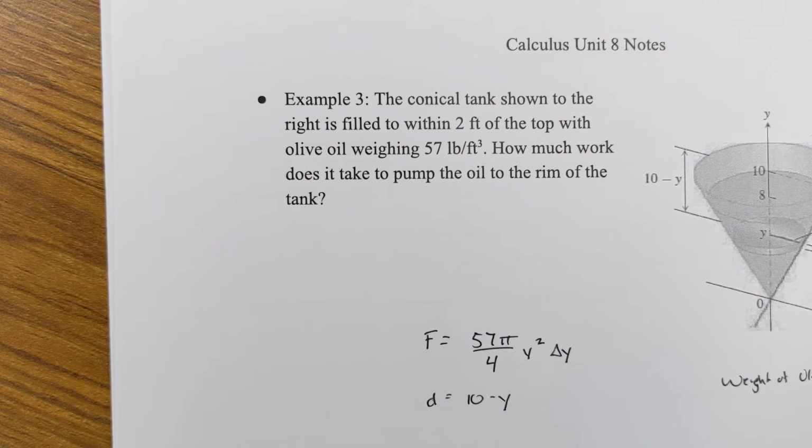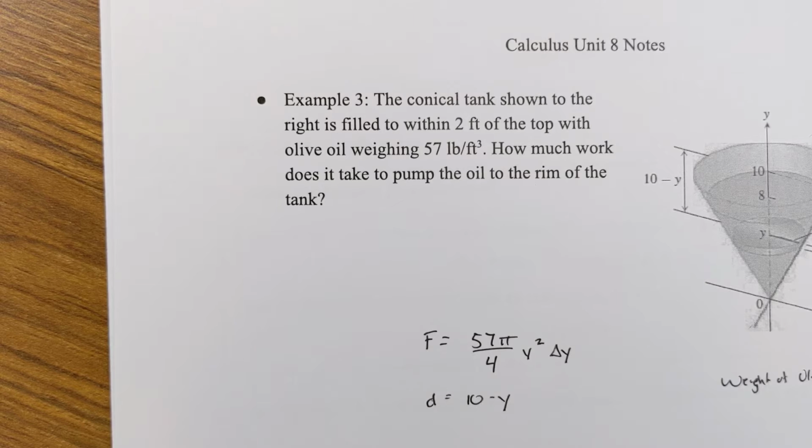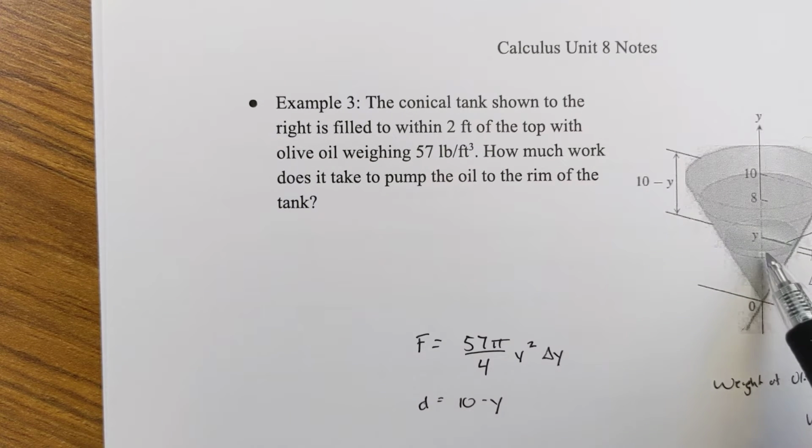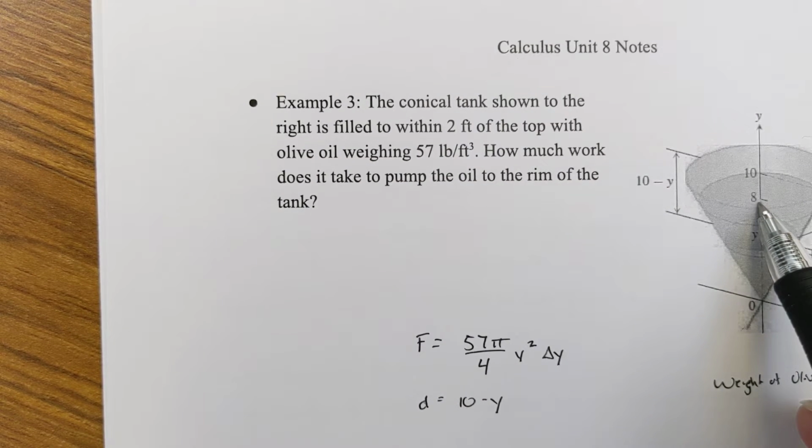How much work is done to take it to the rim of the tank? Oh, no, I'm sorry. Picture's long. The tank is 8 feet.